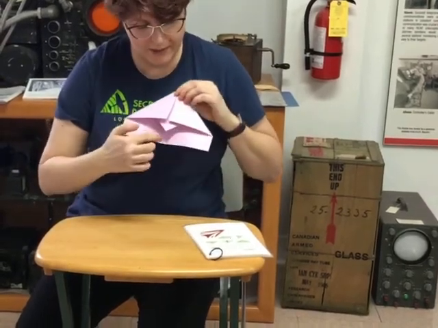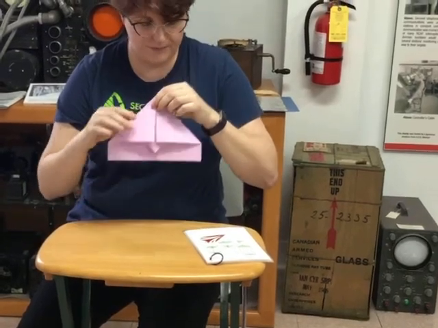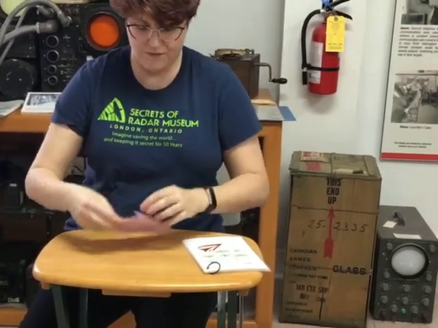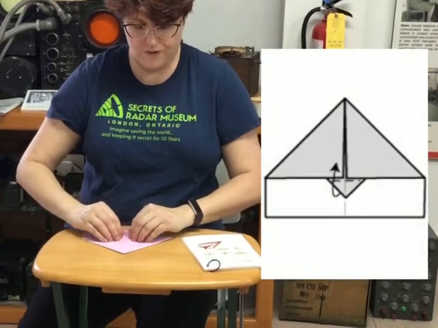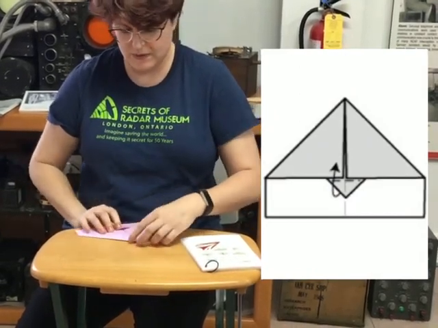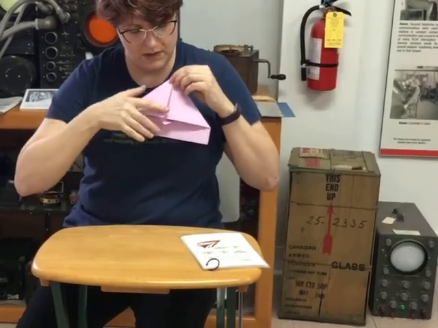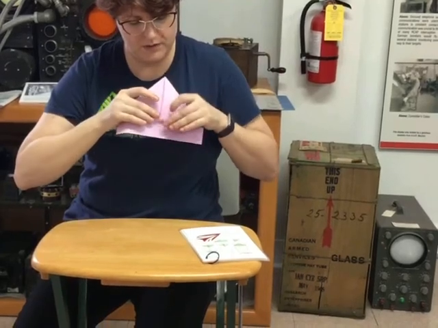There's a little triangle here that sticks down below. You're going to fold that up over the 2 corners that you just folded down.